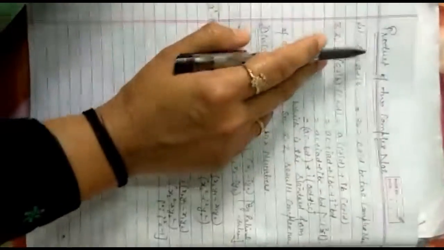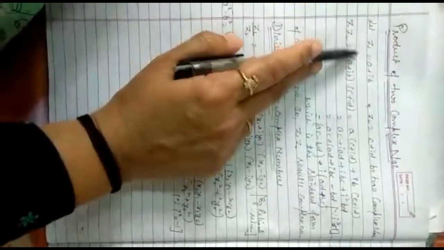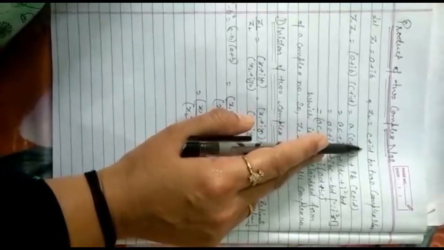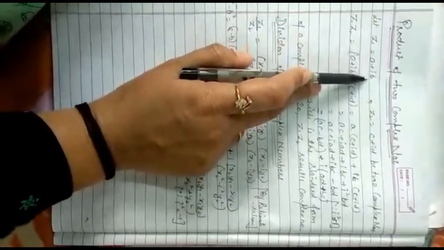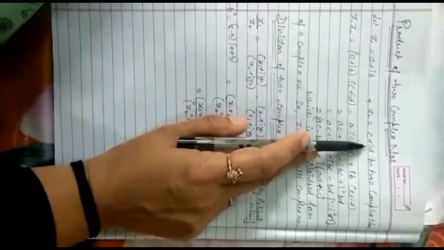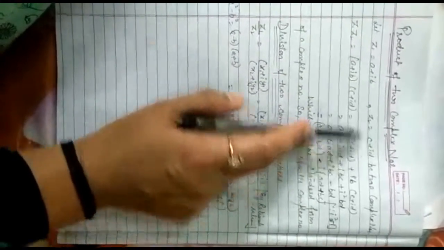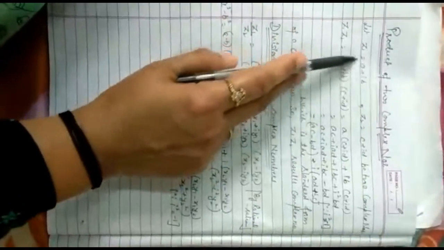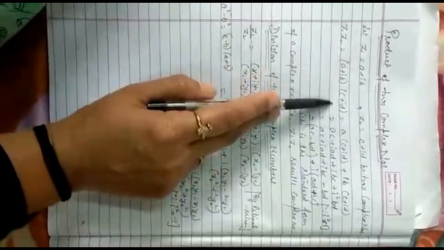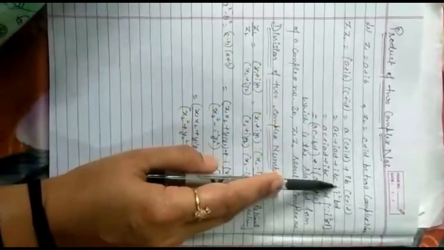Next topic is product of two complex numbers. Let z1 and z2 be two complex numbers defined as z1 is equals to a plus iota b and z2 is c plus iota d. Now we will find the product of the two. We multiply these two factors with the same method as we have done in the lower classes.